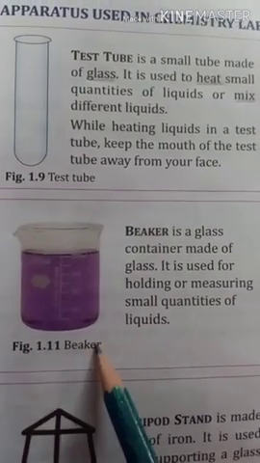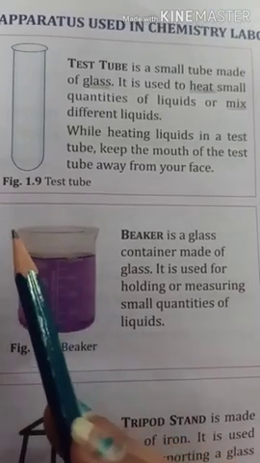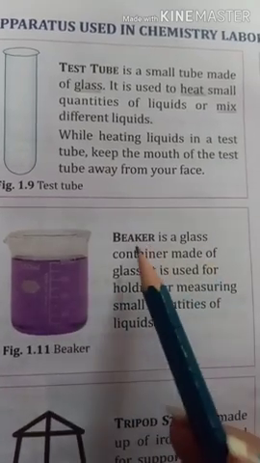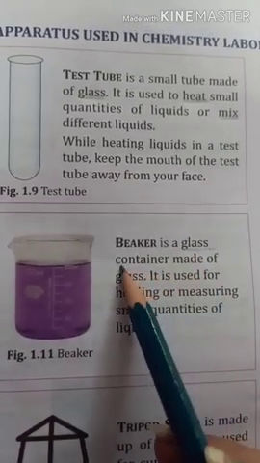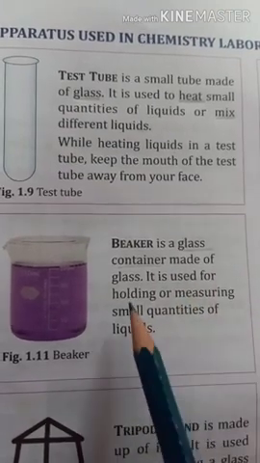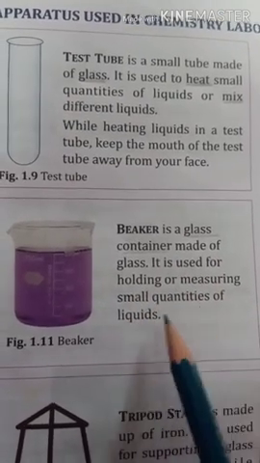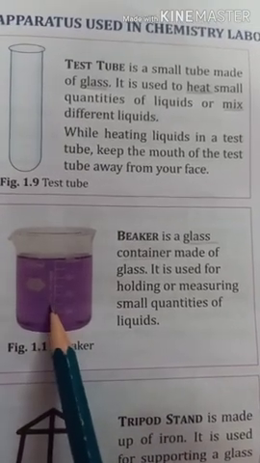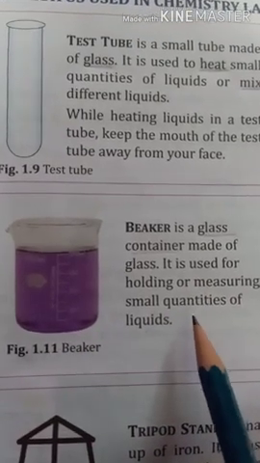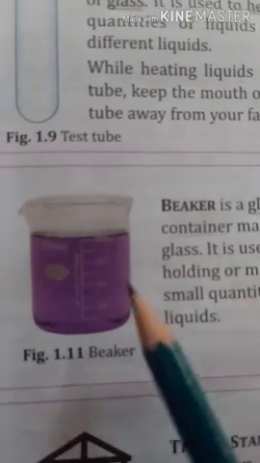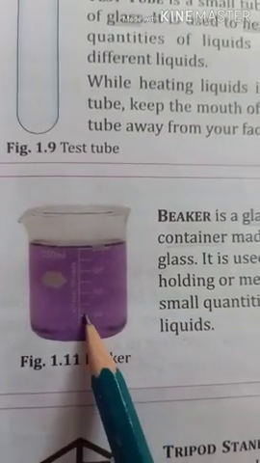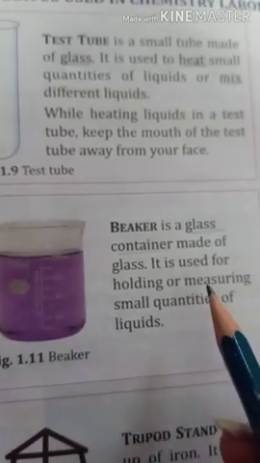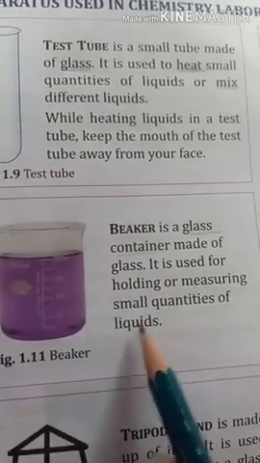Next apparatus is the beaker. Beaker is also made up of glass. This is a beaker, and this beaker is also made up of glass. So that's why it is called a glass container. So it is used for holding or measuring small quantities of liquids. So we will hold a small quantity of liquid in this beaker, or we will measure a small quantity of liquid in this beaker. So here you will see that we have a numbering 50, 100, 150 and 200. So this beaker is used for measuring small quantities of liquids.